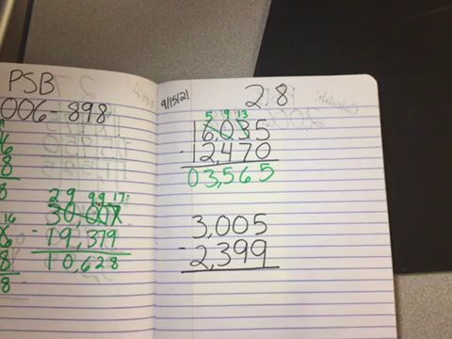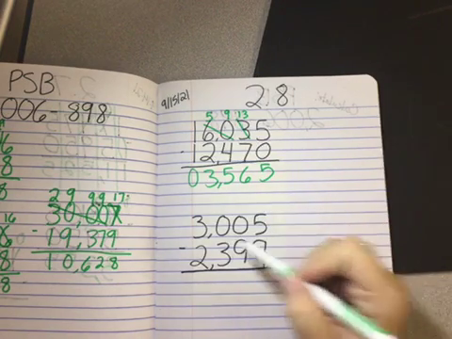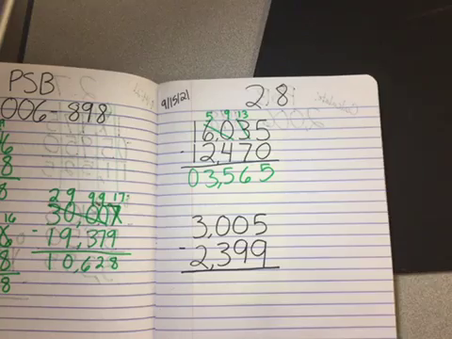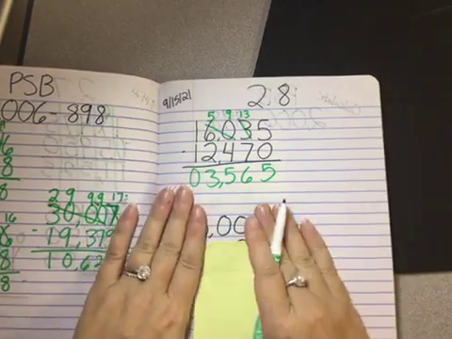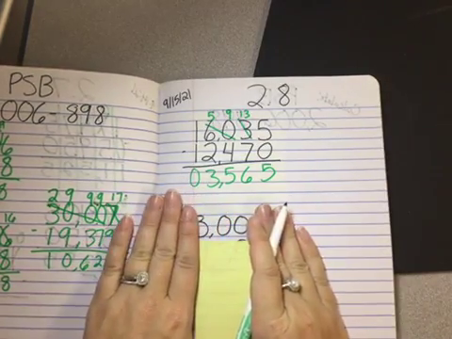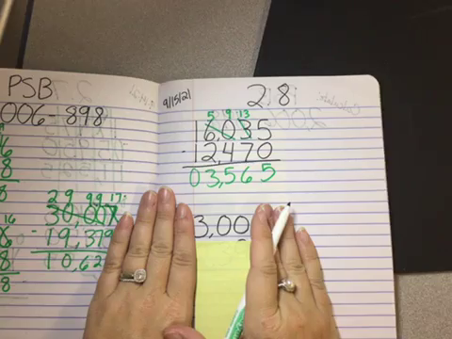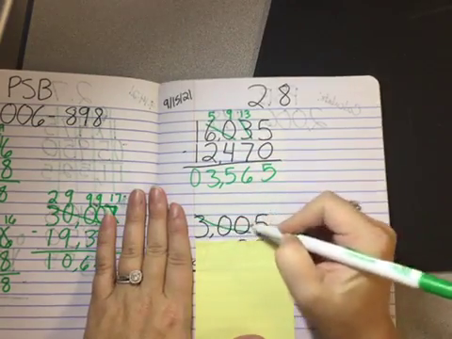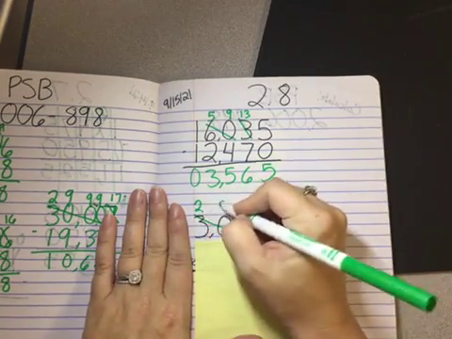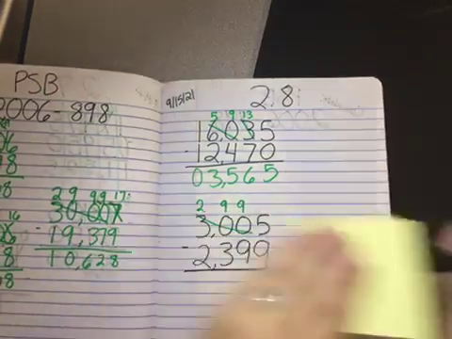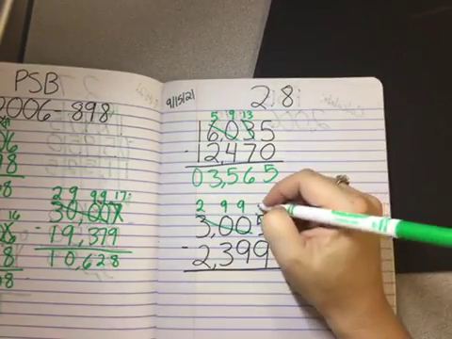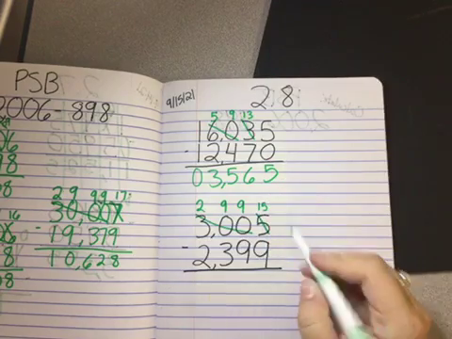3,005 minus 2,399. Okay, 5 minus 9? Not possible. So you look at this as, okay, 0, 0, and then 3. So what number could we see that as? 300, and then we take away from the whole thing, and that's what? 299. The 5 becomes a 15.